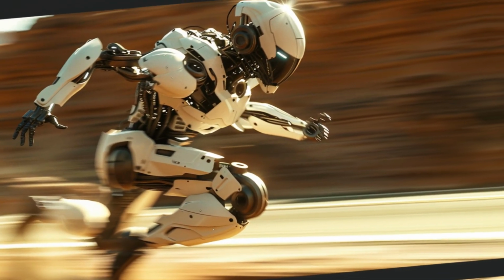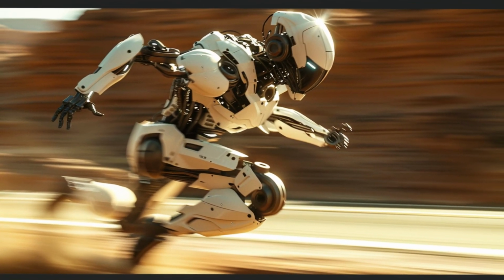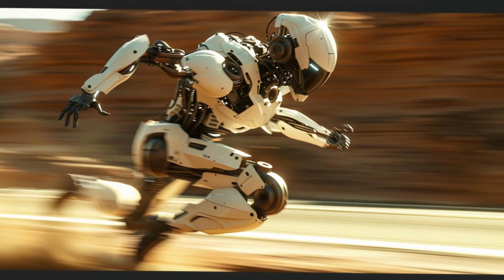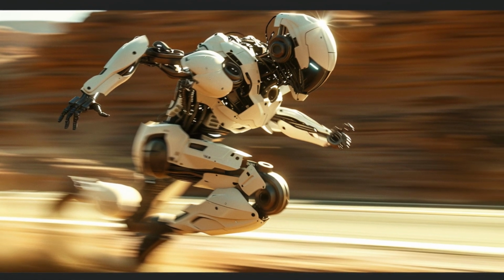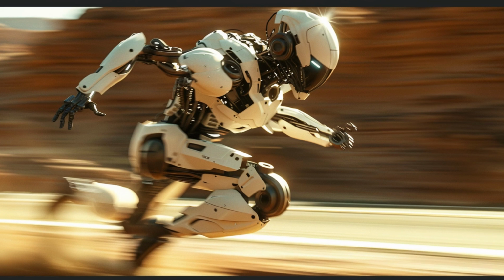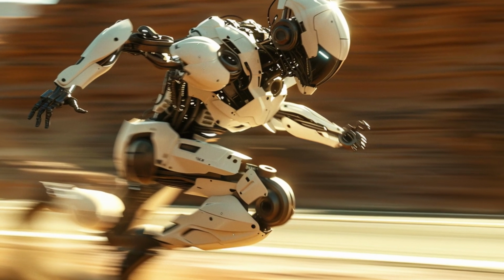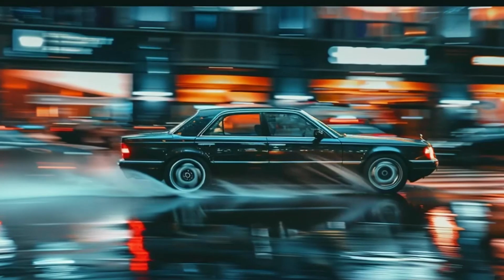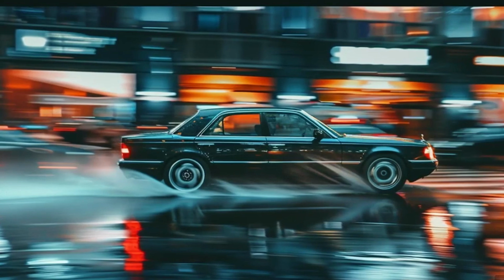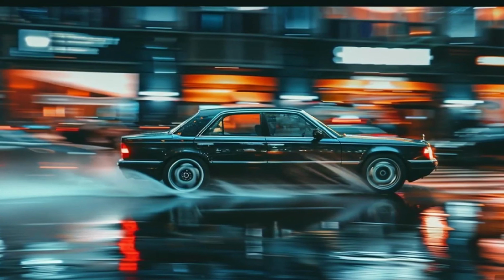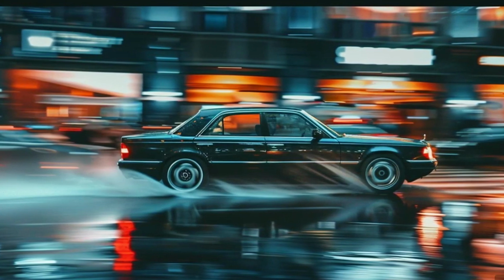Motion blur is an effect in animation and visual effects that mimics the blurring of objects when they move quickly relative to the observer. It's a key technique used to convey speed and fluid motion in dynamic scenes, such as fast-moving vehicles, swinging objects, or quick character movements.